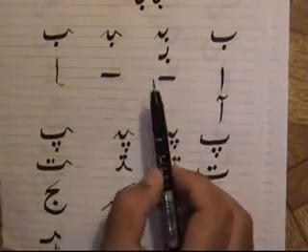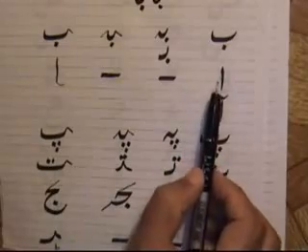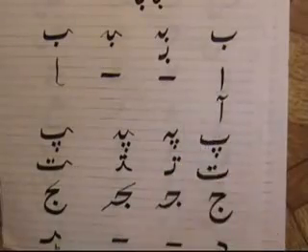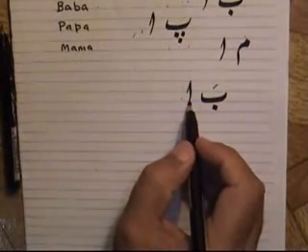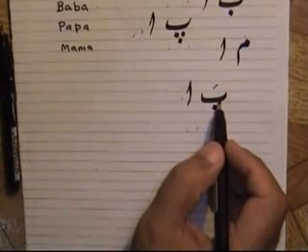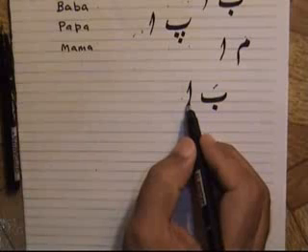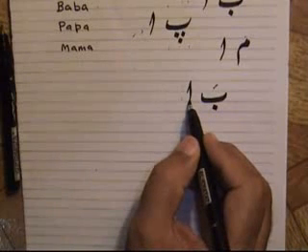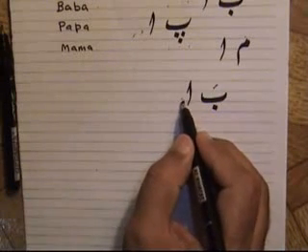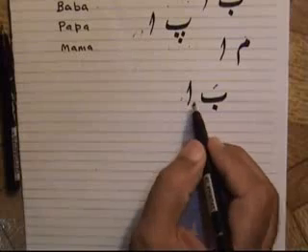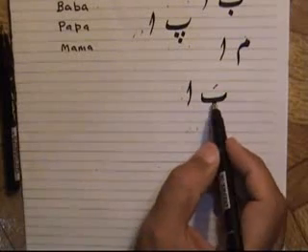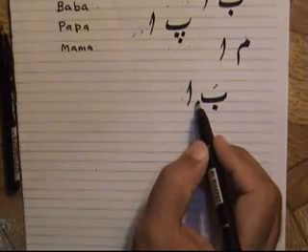We have to be very careful when we are dealing with connectors and non-connectors in one word. As we are seeing in case of Baba, Alif is a non-connector and Ba is a connector. So Alif can only take the final position and we cannot connect any letter after Alif, whereas we can connect any letter before Ba and after Ba.